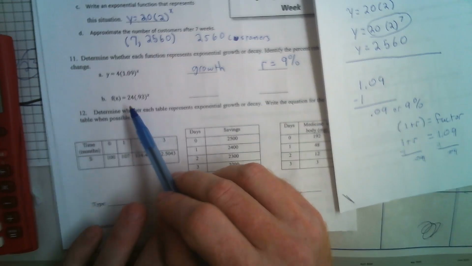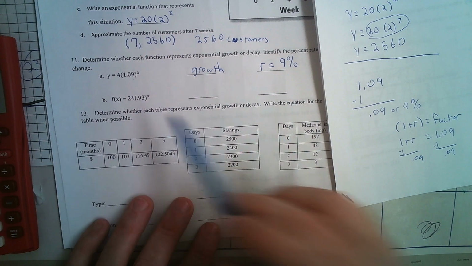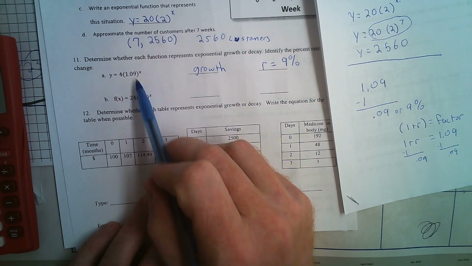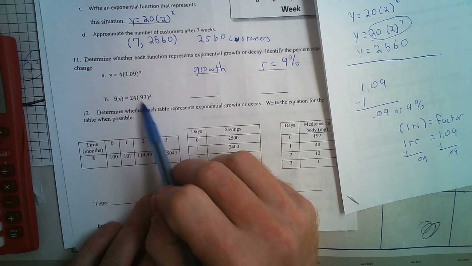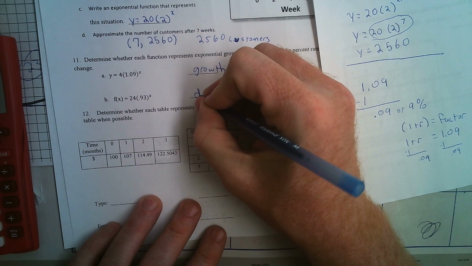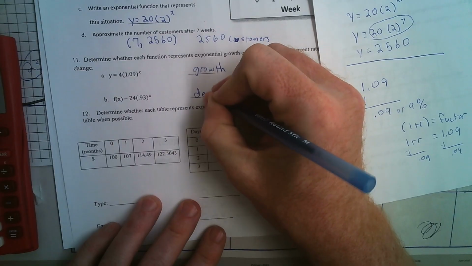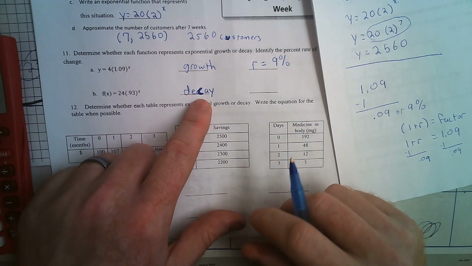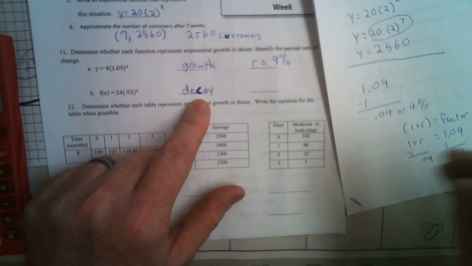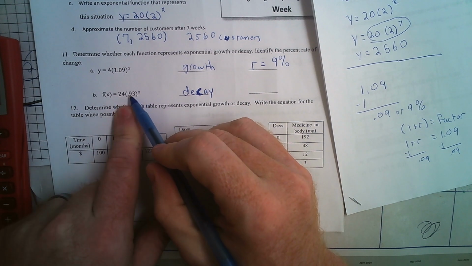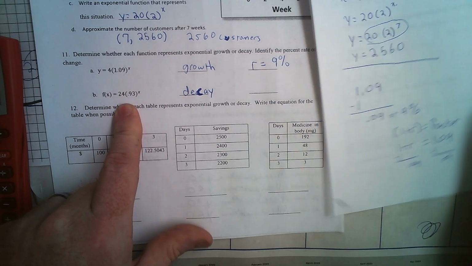These ones people seem to have a little bit more trouble with. So if I'm looking for growth or decay, all I care about is the number in the parentheses, my multiplier. This is smaller than 1, so I know I'm looking at decay. Now, when I look at my decay rate, that is different than my decay factor. My factor is 0.93.